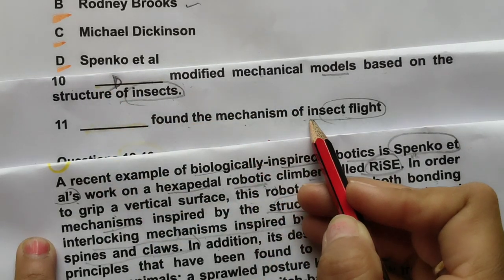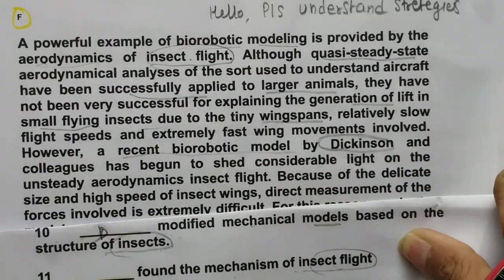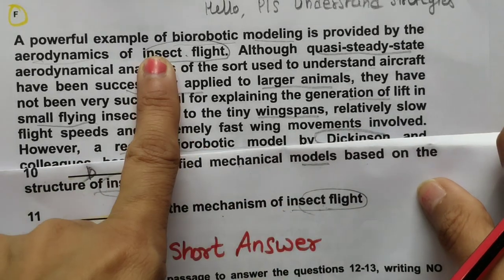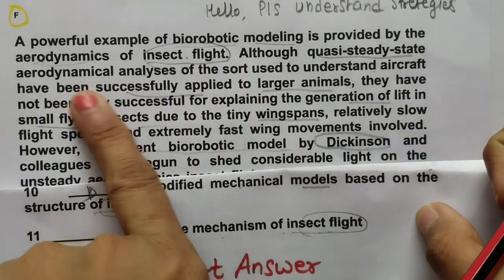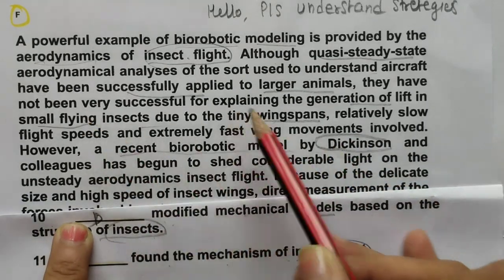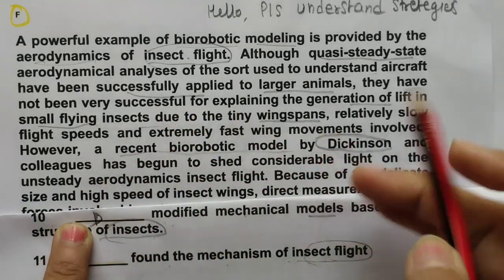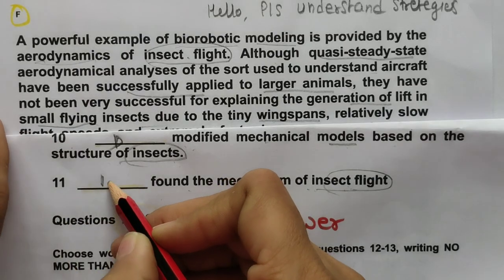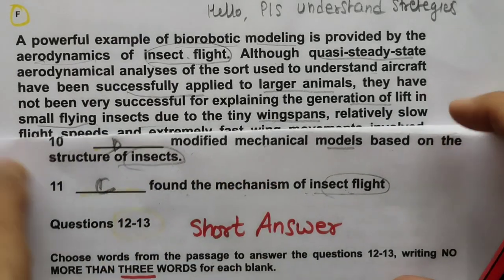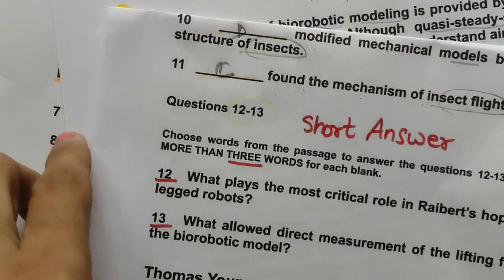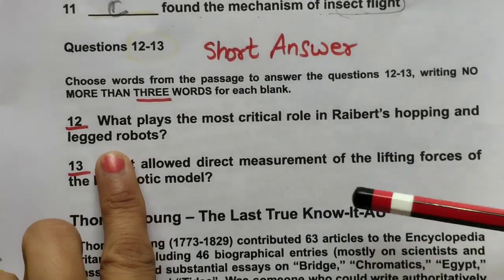And let's find insect flight in F paragraph. Now F paragraph is there, insect flight is here, and Dickinson is here. So let's read it from here. Flying word, they are talking about Dickinson. So without thinking, I will mark this Dickinson. This Dickinson is C number. C number was there. So Dickinson is C number. See this.